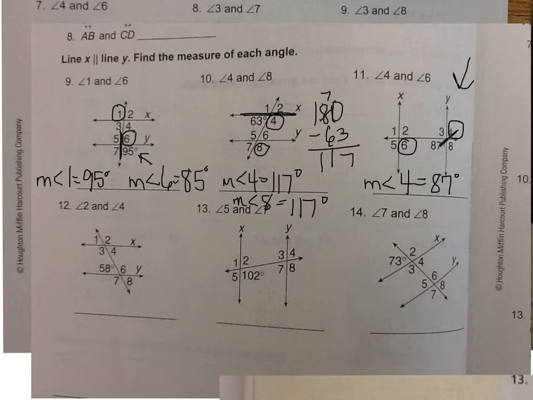And then what about the measure of angle 6? Can you use alternate interior or alternate exterior? Look at where they're at. One's on the outside, one's on the inside of the parallel lines. No, throw those rules out. Can you use corresponding? No, because it's a slide down in the same position.